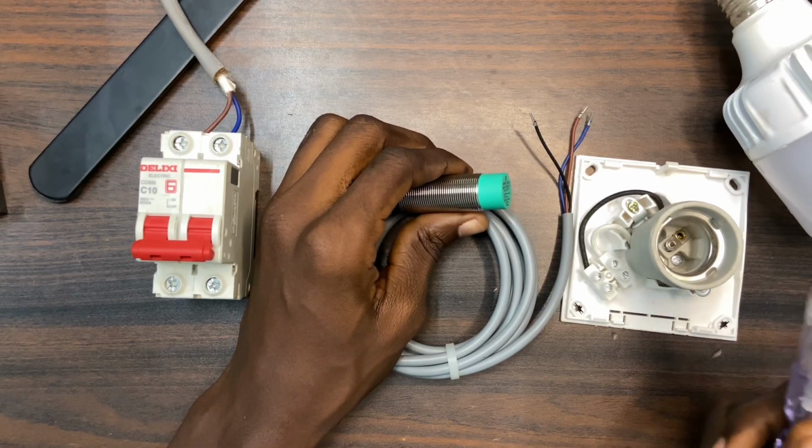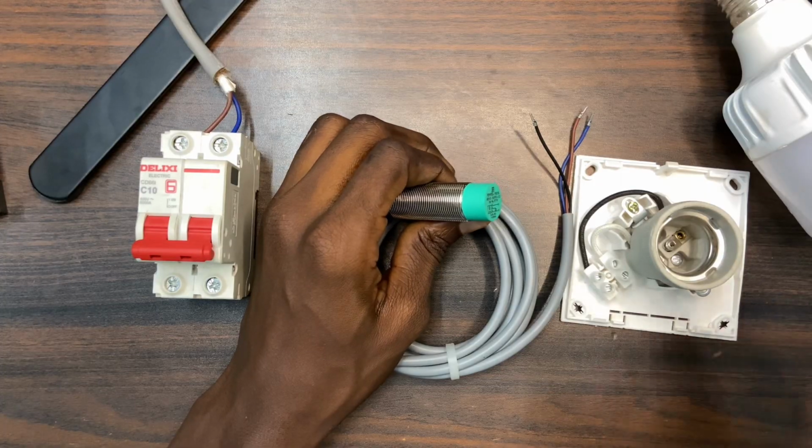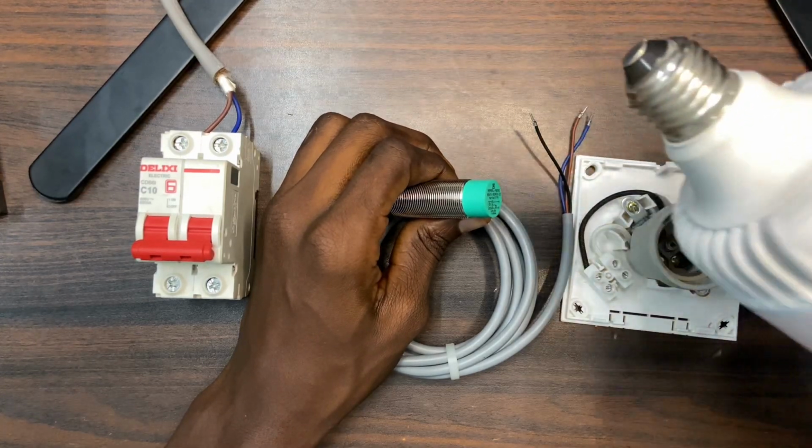This video is about how to control AC load using a proximity sensor. This is the load, a lamp.